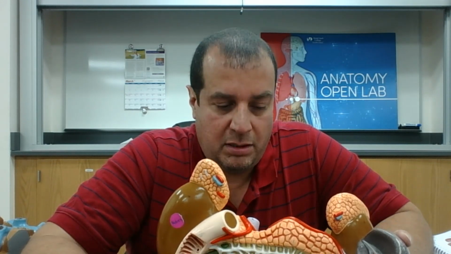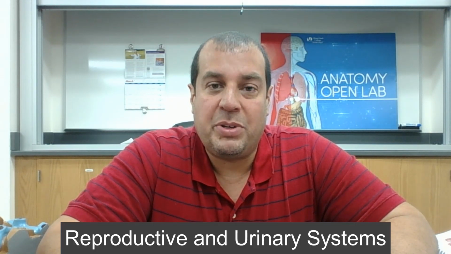That allows bile to go from the liver to the gallbladder to get concentrated, then down the common bile duct into the duodenum to break down that fat. So that's one of the functions of the liver: it produces bile to break down fat, among many other things.